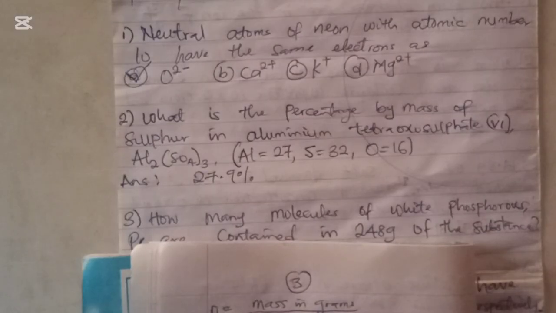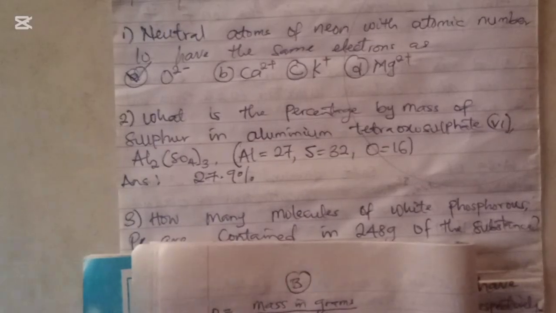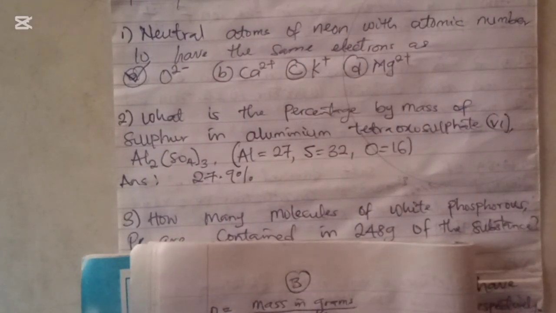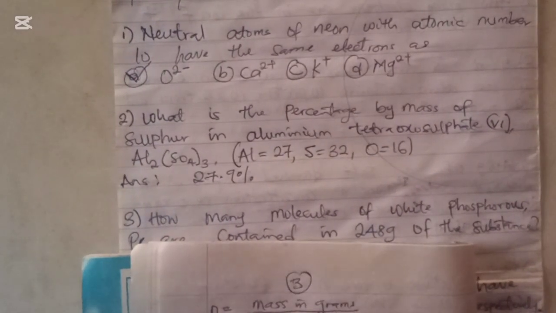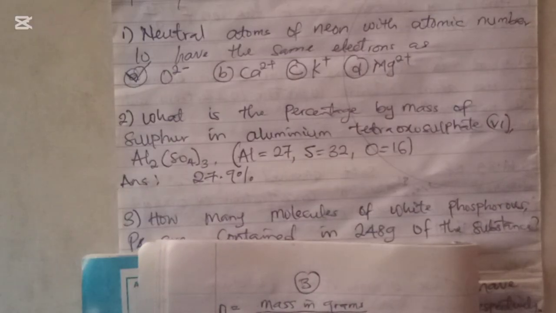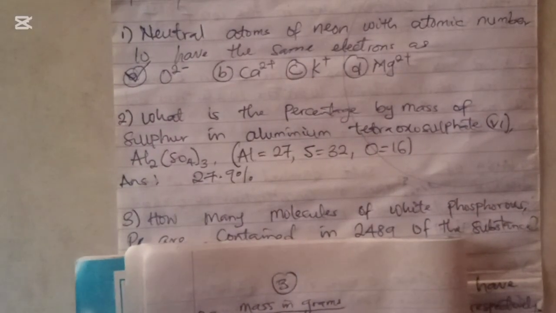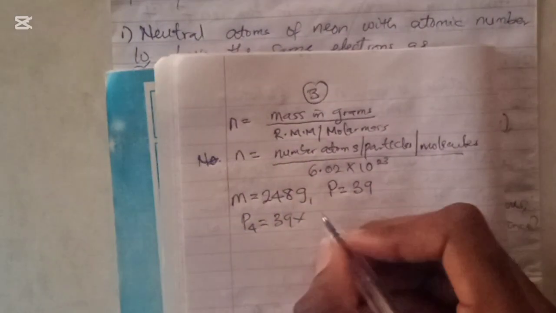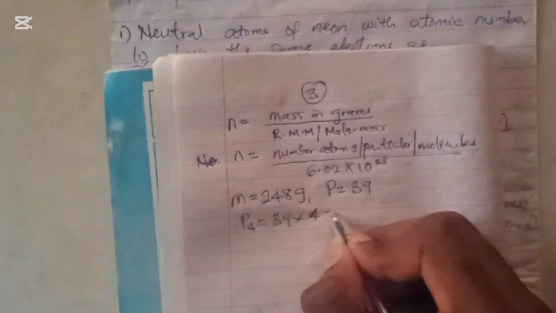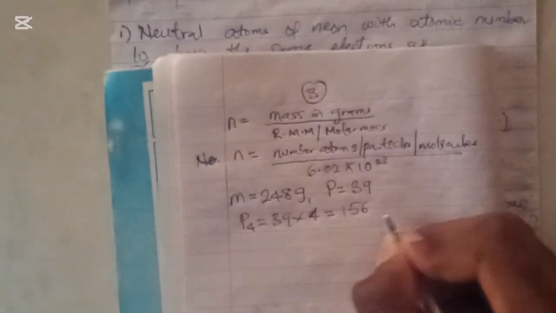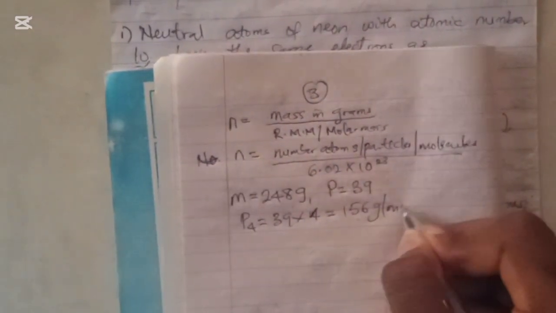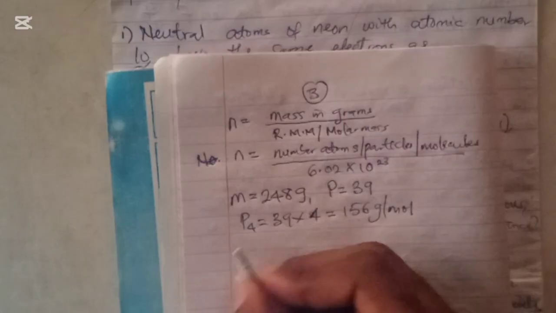Now, we are given P4, so we can calculate the molar mass, or the relative molecular mass. Phosphorus has a relative atomic mass of 39, but we're given P4, so the molar mass will be 39 times 4, which is 156 grams per mole. Now we can calculate the number of moles.